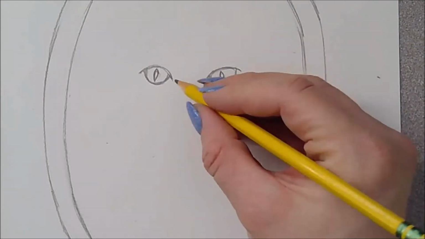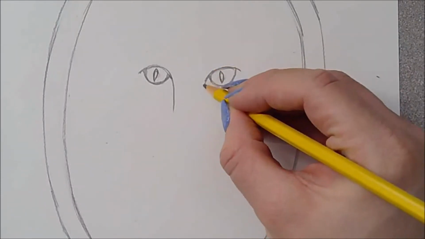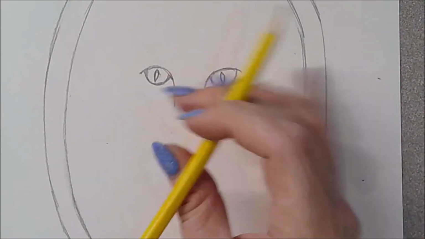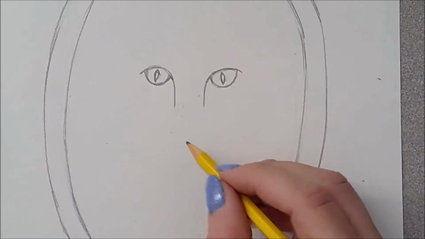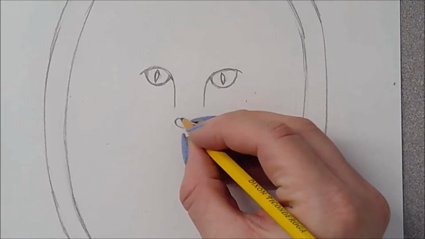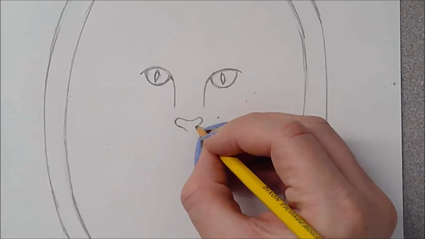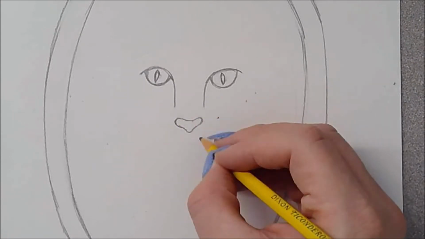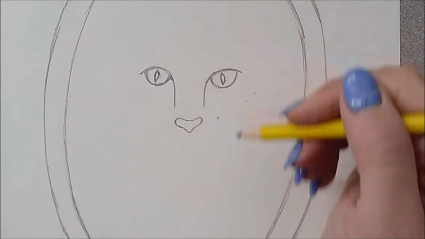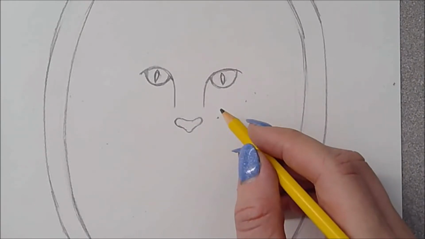The next thing I'm going to do is draw a bit of a line down from either side of the corner of the eyes. That is also a common characteristic of many animals, but particularly cats. Now I'm going to draw the nose. The nose of animals is quite similar from one to another. So when you're drawing it, think of it as a squished heart shape, where the two sides come out and then you have a point in the middle, but it's just been a little bit squished in the middle. This is a very common nose shape for dogs, cats, many animals.